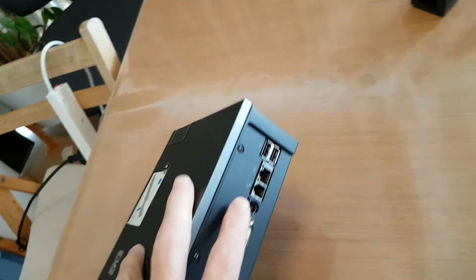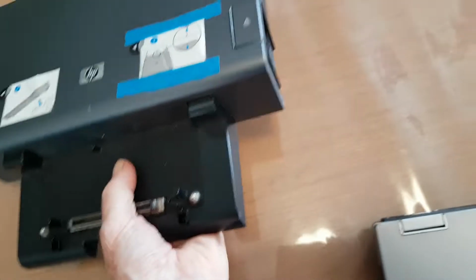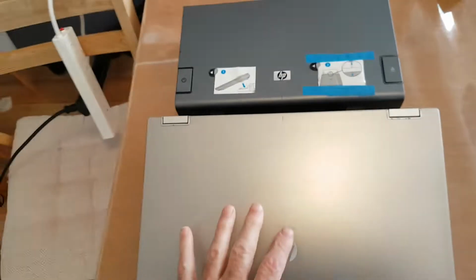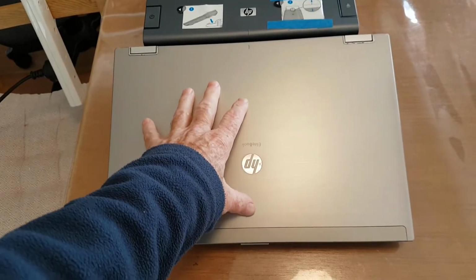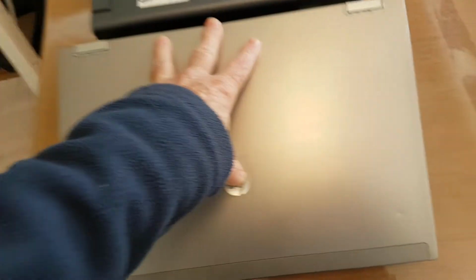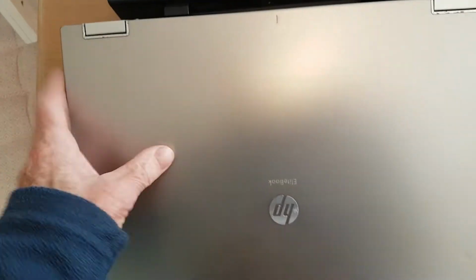So if we connect a laptop to this docking station, let's take as an example this laptop here, click it into place. It's not clicking very well. Why not?